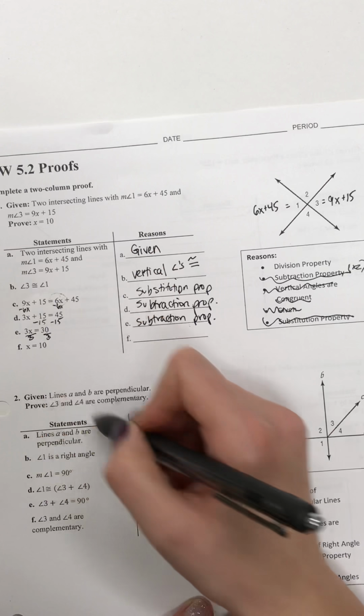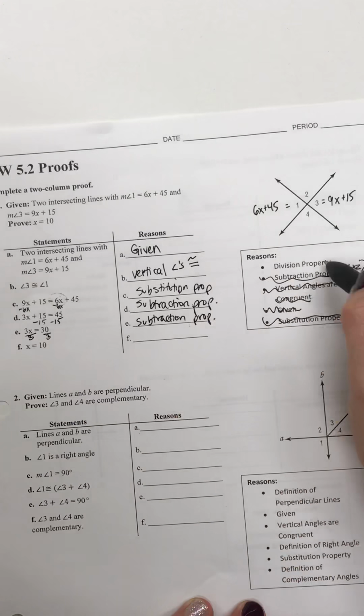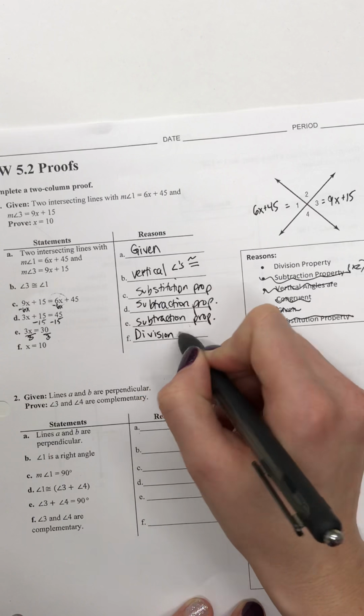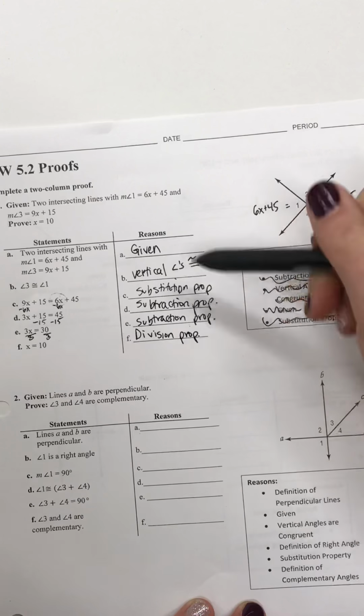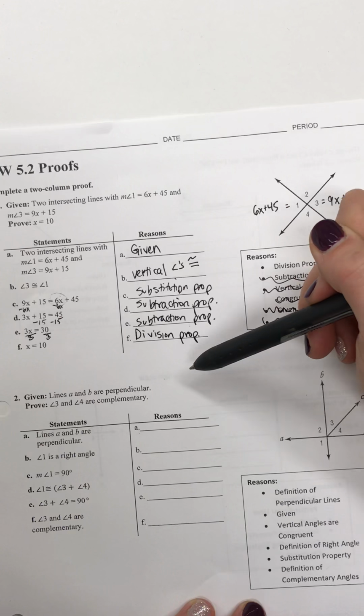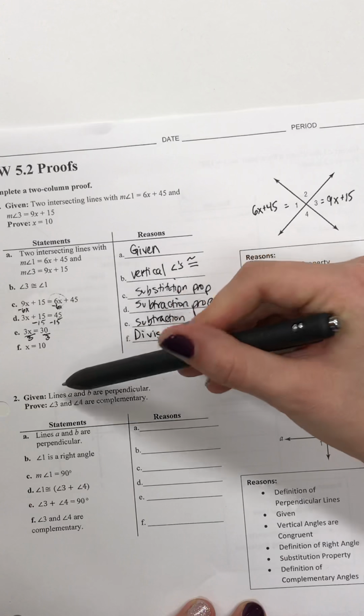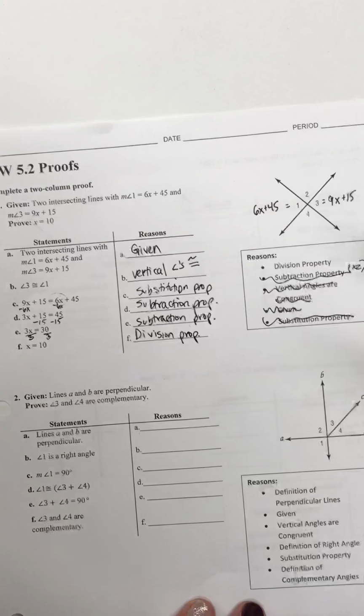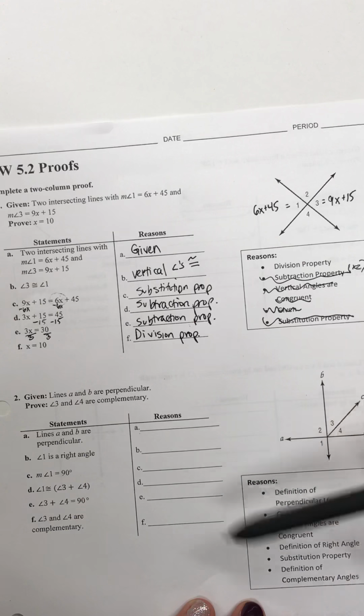Okay. Now, my last step, how did I get x by itself? What did I do to solve that equation? I divided by 3. Notice that last property right there is the division property. Our reasons column is all filled out, and our statement column is all filled out. Now, you're going to want to do that for all of the proofs. Use the box of reasons and fill in the blanks as you go.